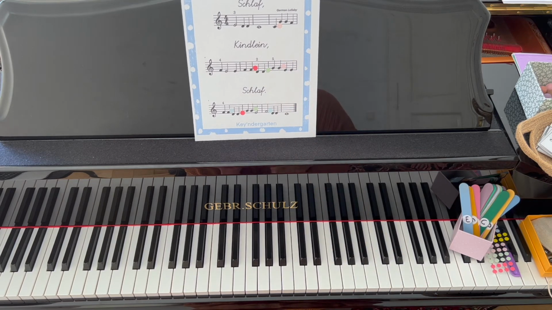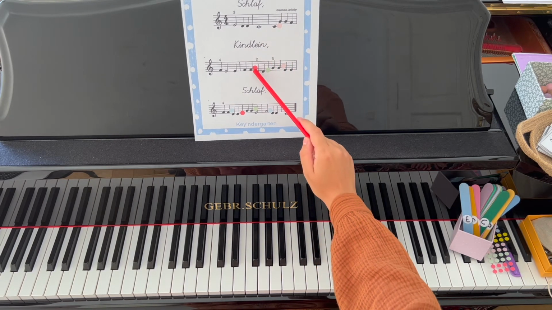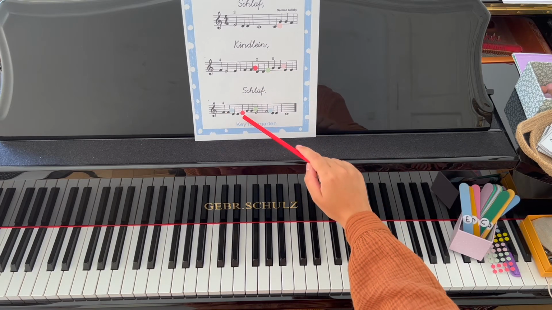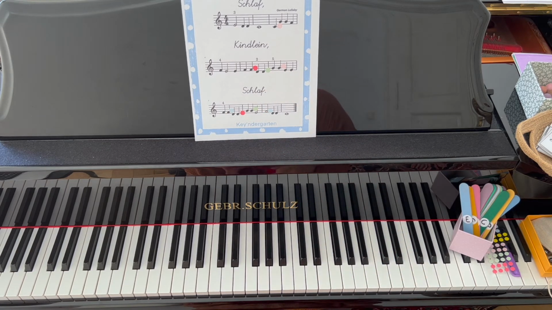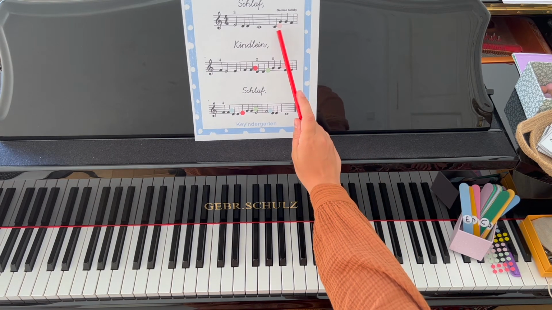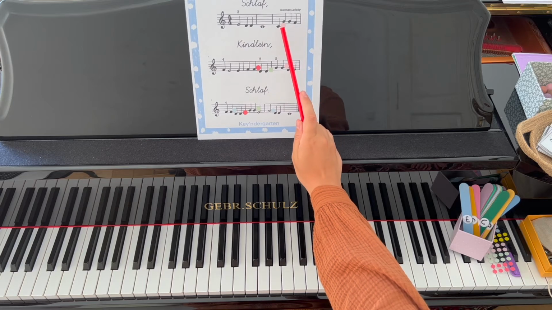And you might have noticed all these little dot stickers here. And I've placed these dot stickers for all the skips prior to our lesson. You can of course look for skips together during the lesson, or you can mark the skips prior to practice the skips a little bit yourself.